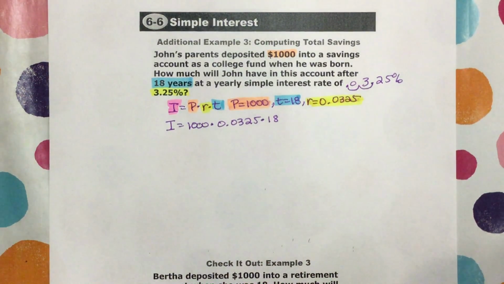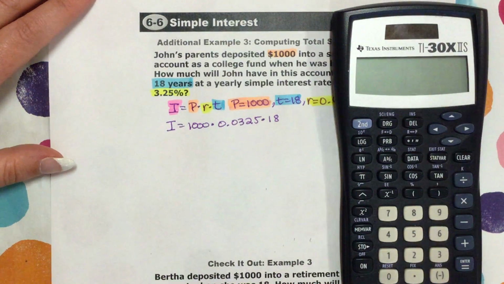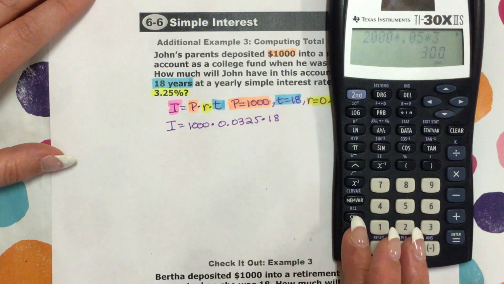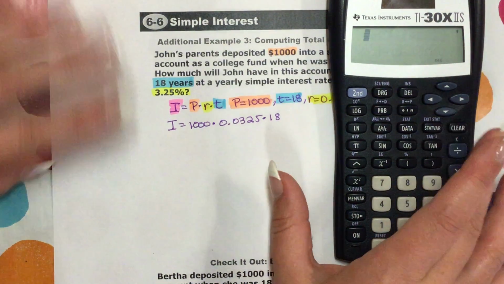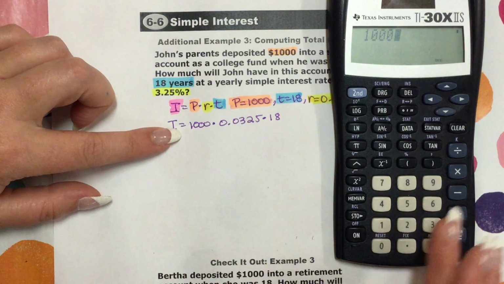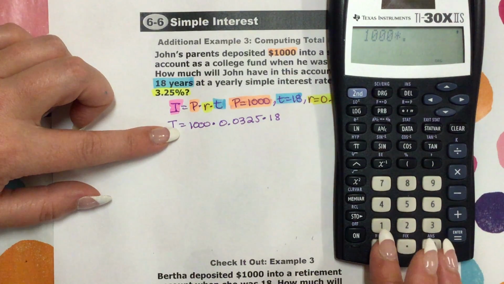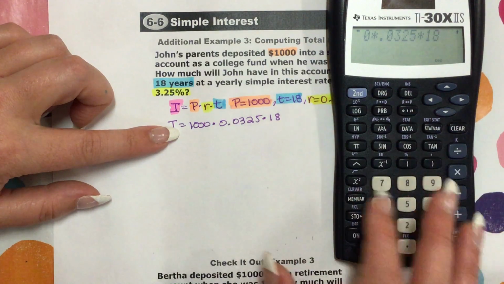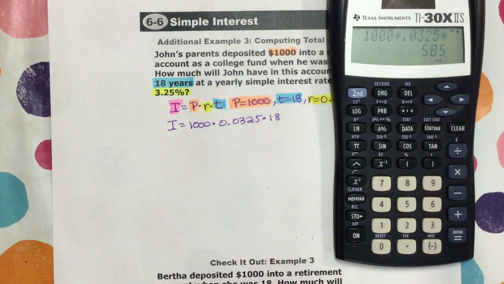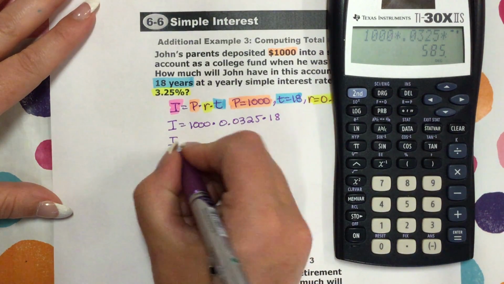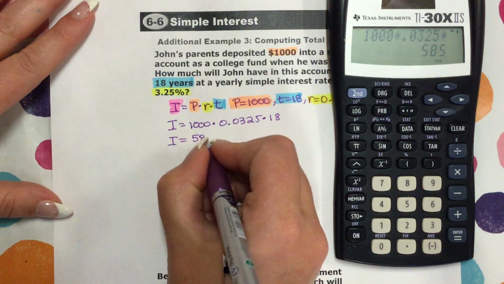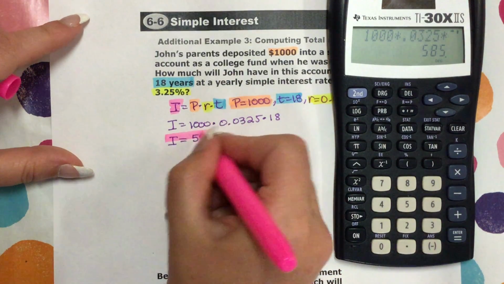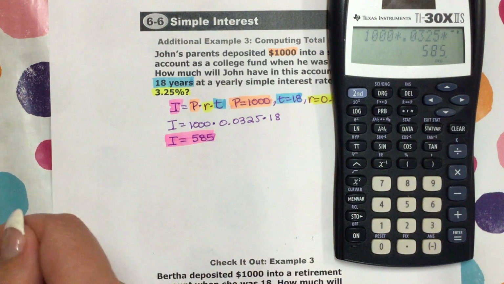We're going to put it in our calculator here. Okay, clear it out. So we have 1,000 multiplied by 0.0325 times 18, and hit enter. And we end up with an interest of $585. So that's how much interest we've accumulated after 18 years.